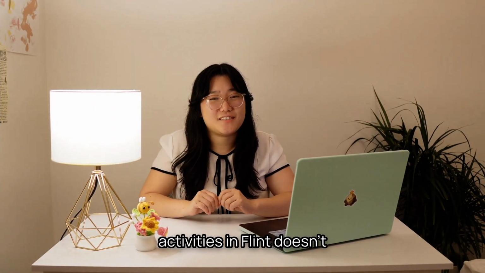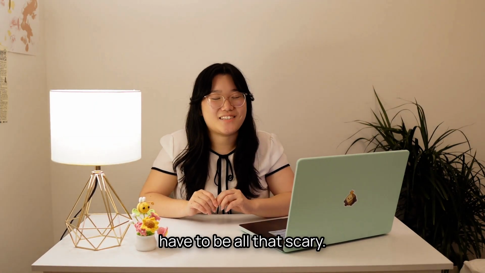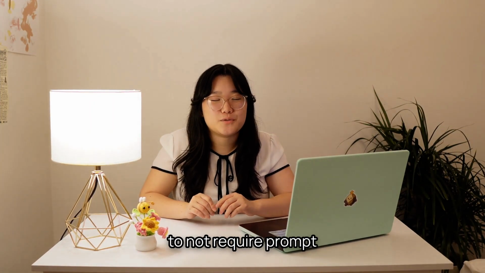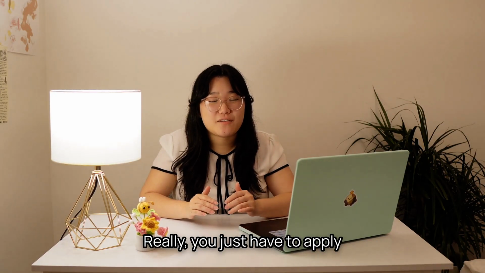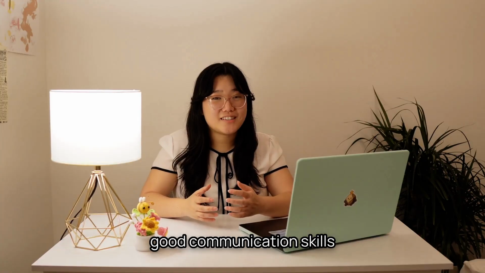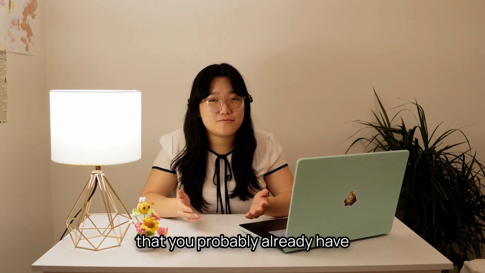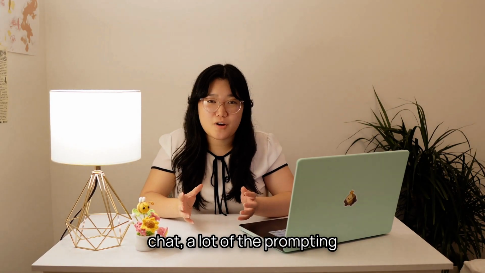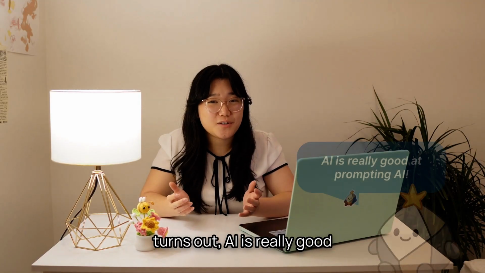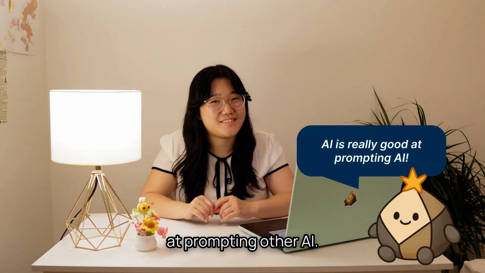Creating amazing activities in Flint doesn't have to be all that scary. We've designed Flint to not require prompt engineering skills. Really, you just have to apply good communication skills that you probably already have to how you work with Flint. Through using the builder chat, a lot of the prompting is done for you. And turns out AI is really good at prompting other AI.